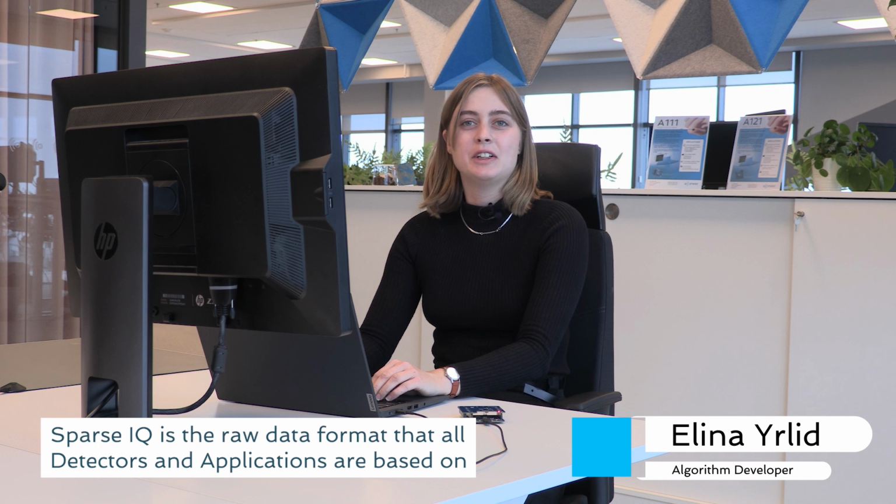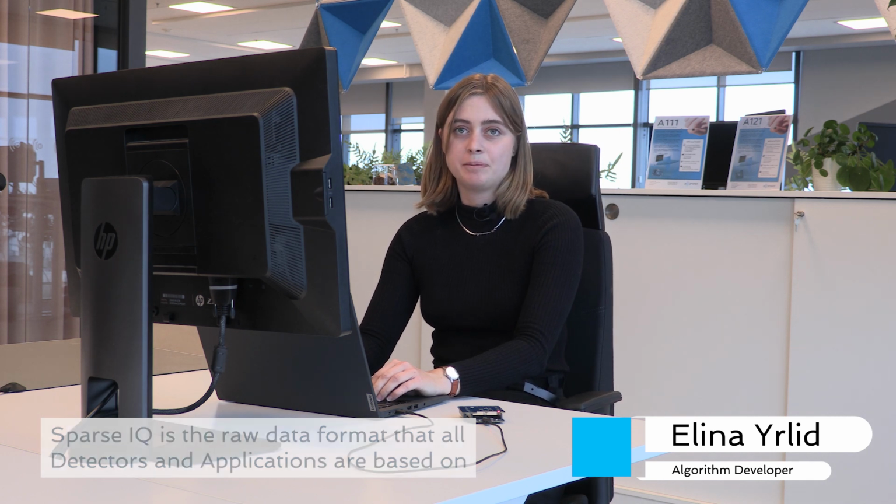Hello and welcome to this overview of the Acconeer Exploration Tool. We will take you through all the basic settings and tell you a bit about how each setting affects your radar performance. Today we will focus on the Sparse IQ Service.